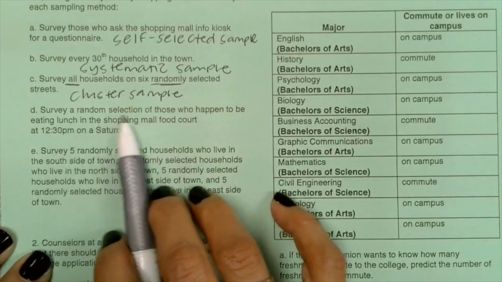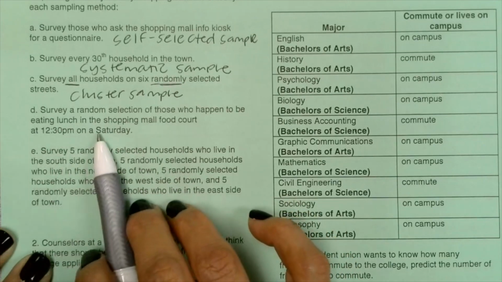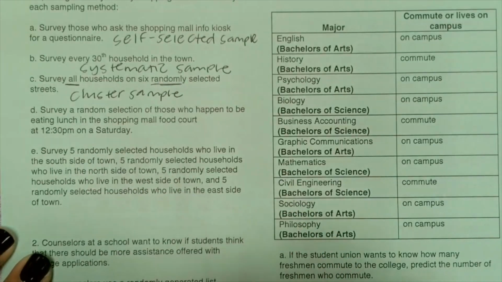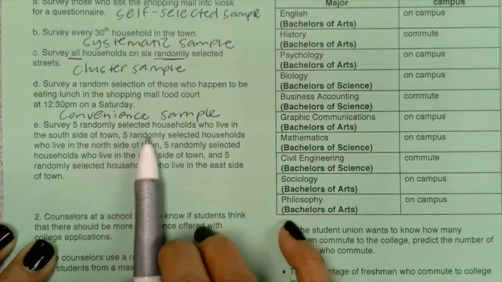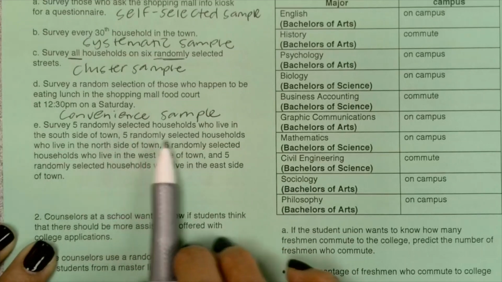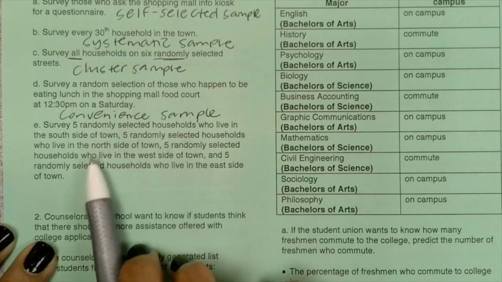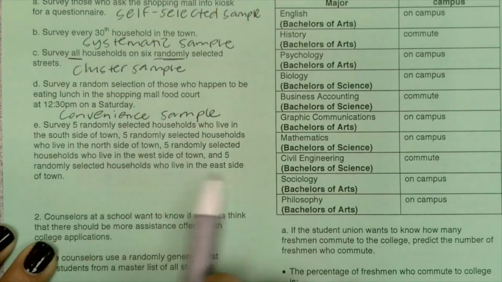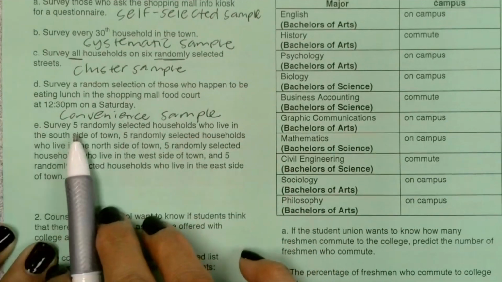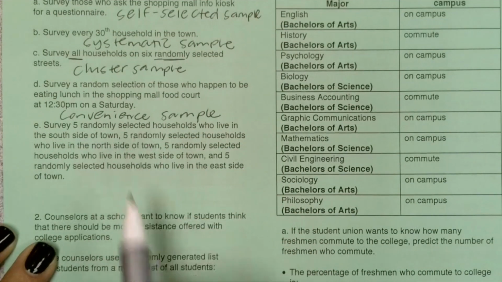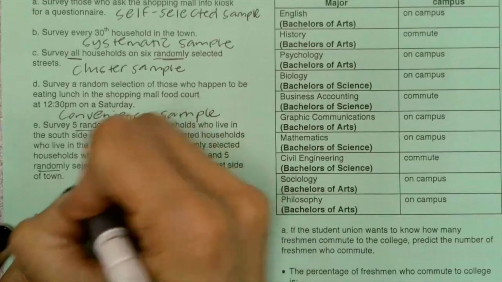Part D, survey a random selection of those who happen to be eating lunch in the shopping mall food court at 12:30 on a Saturday. So that's going to be your convenience sample. And then it says survey 5 randomly selected households who live in the south side of town, 5 randomly selected households who live in the north side of town, and then similarly the west side, and also the east side. Since you're picking a set number that's randomly selected in each area, that's going to be stratified.